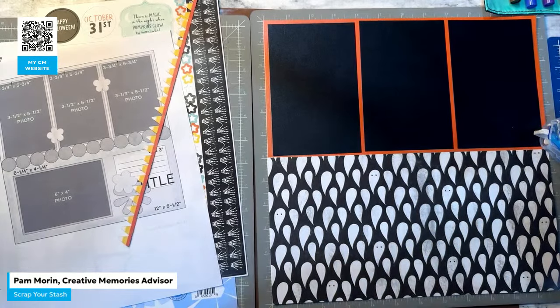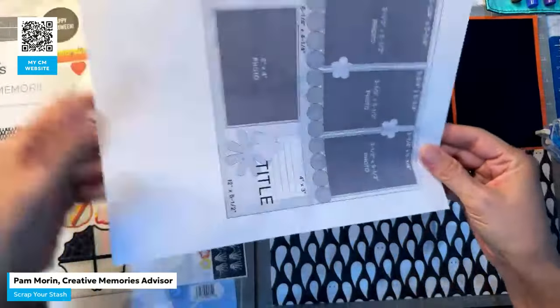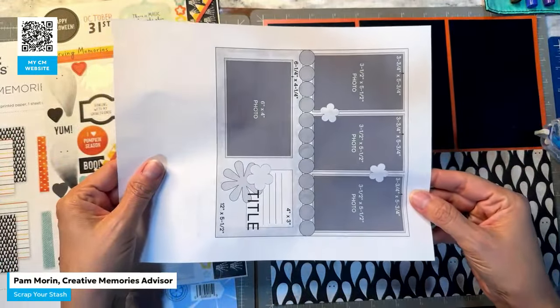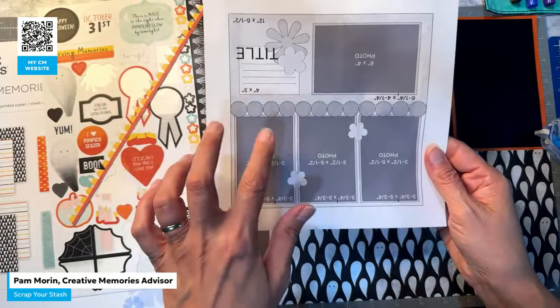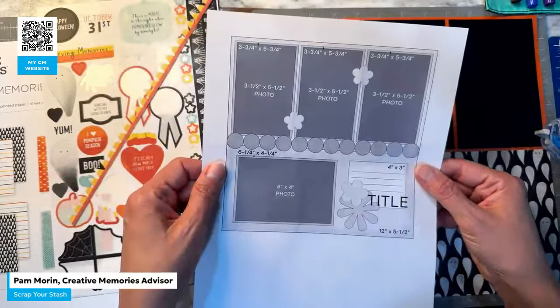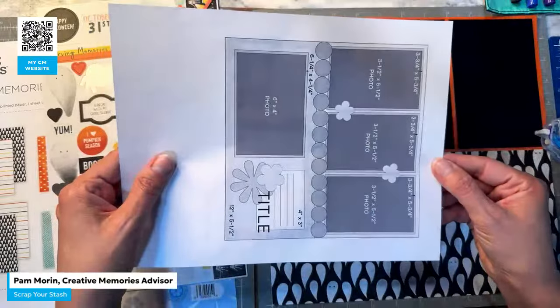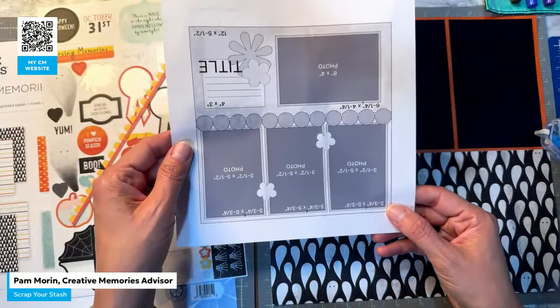For the layout, could you put the 3 at the bottom, or do they want you to stick with the 3 at the top? You know, I think you can turn this in whatever direction you like, as long as it's obvious that you used this sketch for your layout. You can have it in whatever direction you'd like. So I think that it will qualify no matter what direction you put the layout.